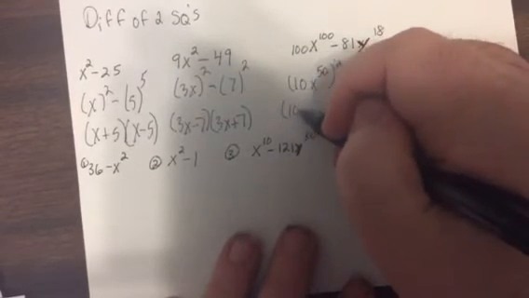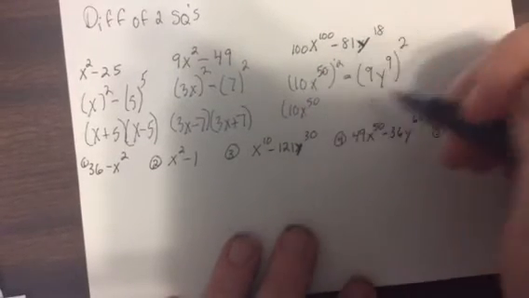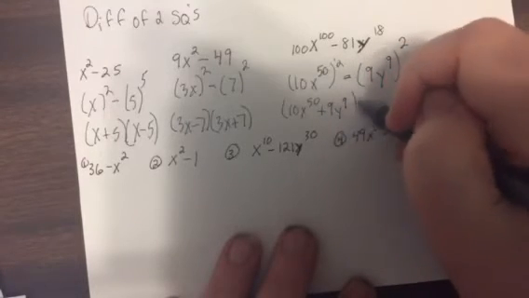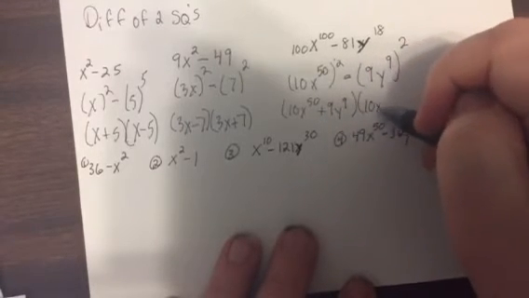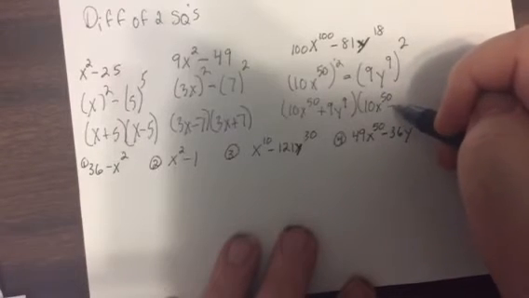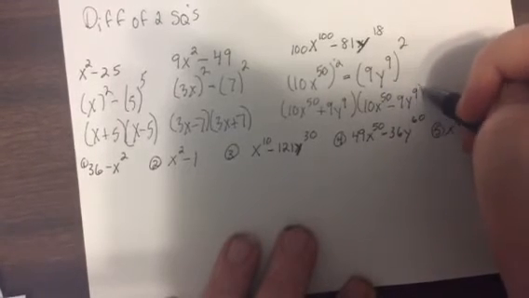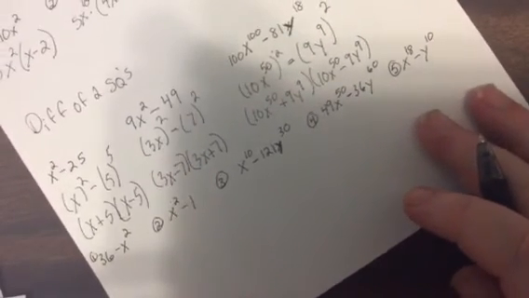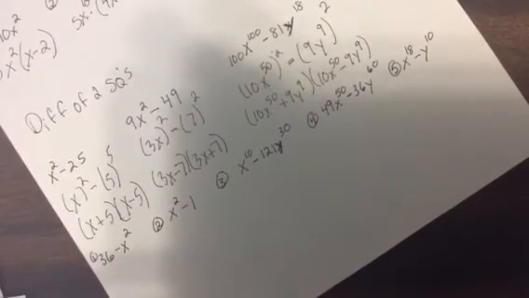So it's 10x to the 50th plus 9y to the 9th, 10x to the 50th minus 9y to the 9th. So try these 5 problems. Turn me off and try them, and then I will show you how to do them.